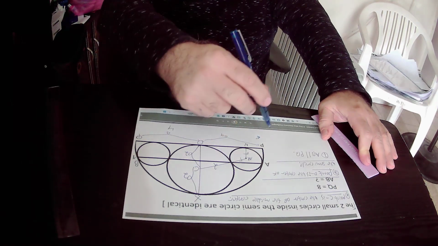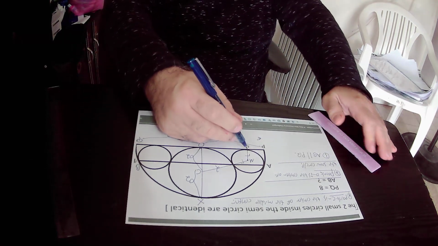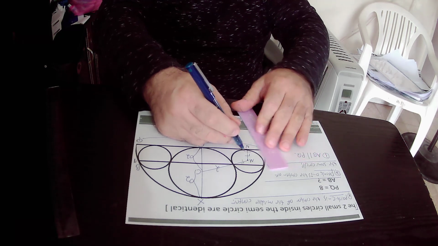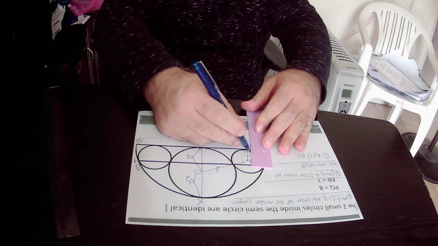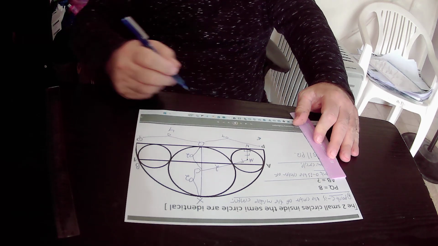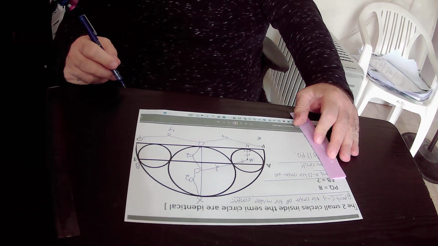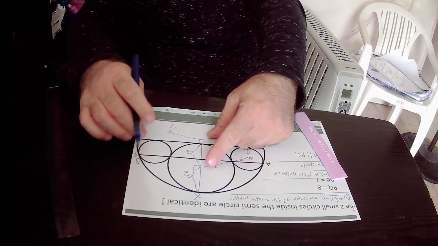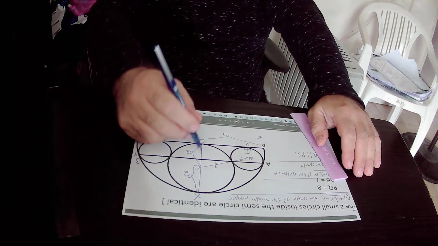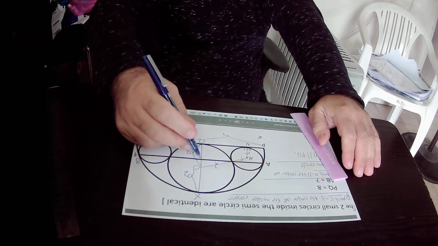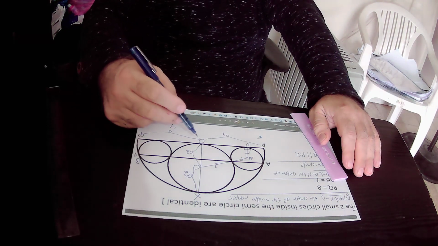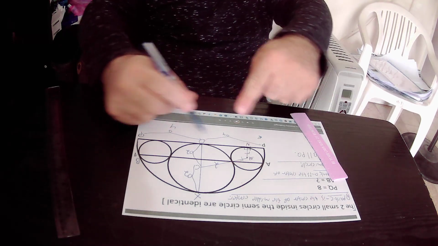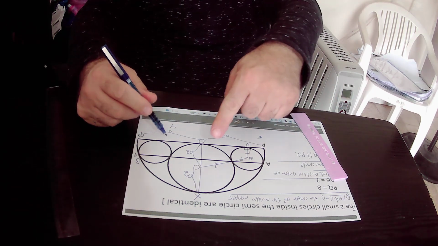Therefore the tangent PQ will be perpendicular to this radius, that is to say this angle will be equal to 90 degrees, and this angle will also be equal to 90 degrees. Likewise, we have the radius OC of the middle circle that equals 2 units, that is drawn to the point of tangency, point O, the point of tangency of tangent PQ with this middle circle.